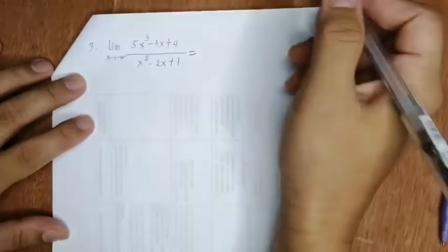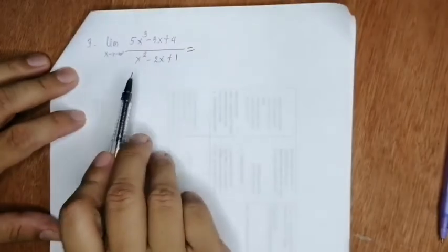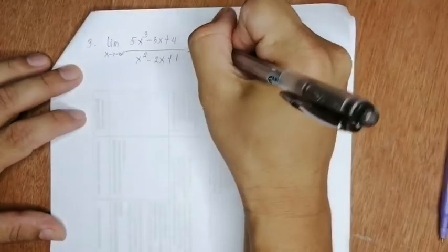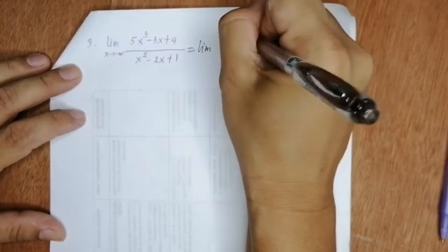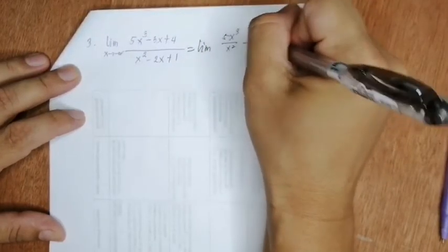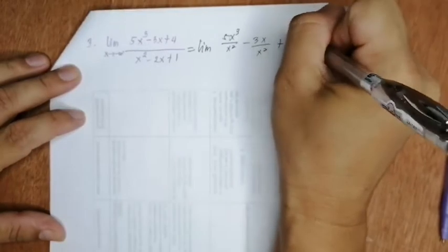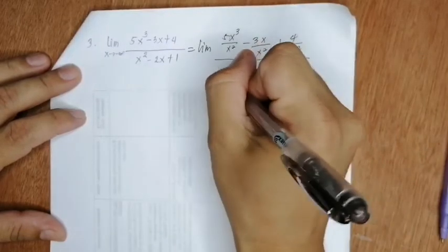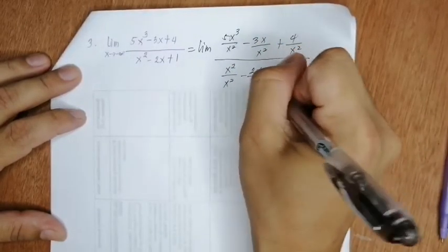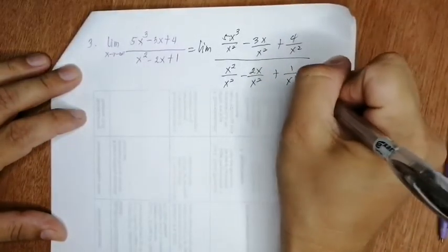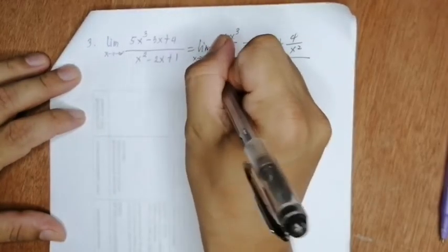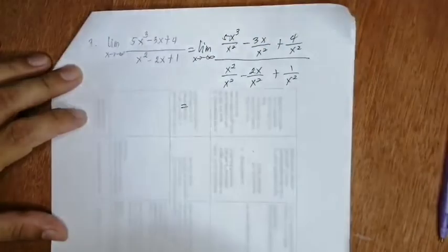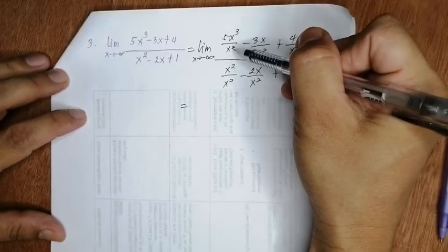So, ang gagawin naman natin dito, ganun din, observe natin ang ating denominator. Ano ba yung highest degree? X squared. So, magdi-divide tayo lahat. So, this is limit of 5x cubed over x squared minus 3x over x squared plus 4 over x squared all over x squared over x squared minus 2x over x squared plus 1 over x squared as x approaches negative infinity. Then, simplify natin yan. X cubed divided by x squared.